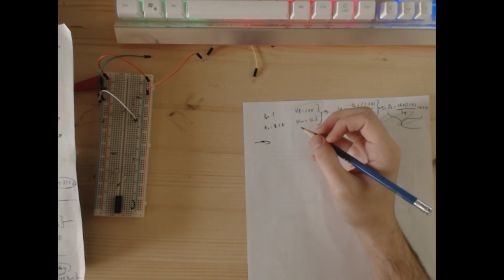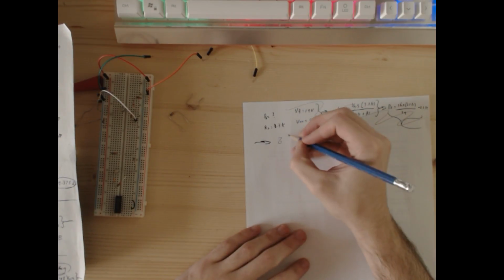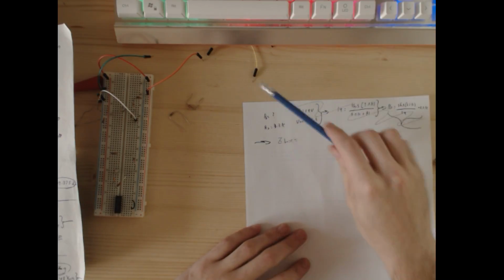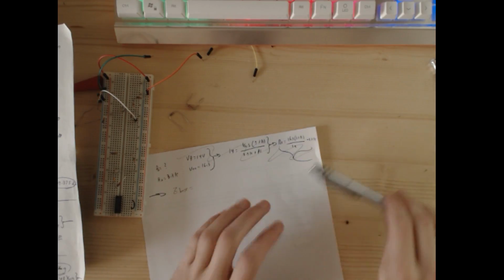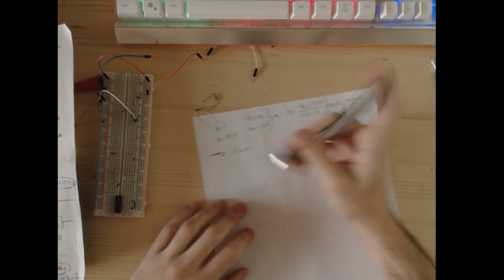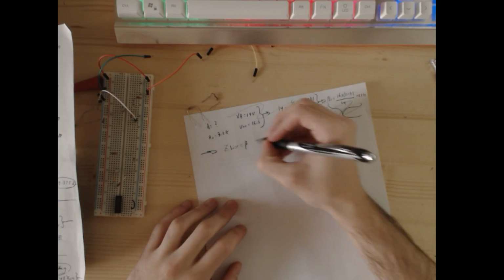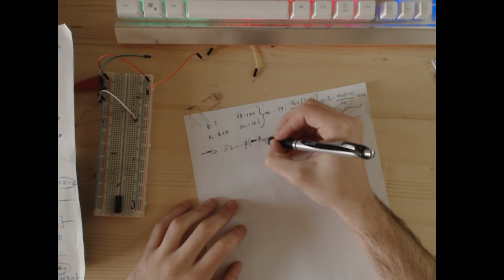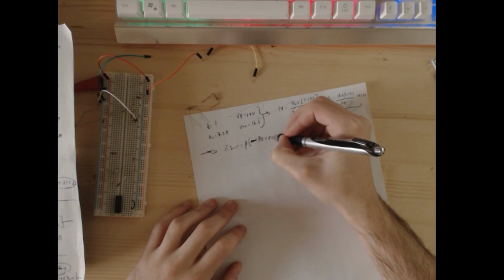So our formula for Z base, let me try and write this in pen. Z base is equal to beta times (RE plus RE prime).